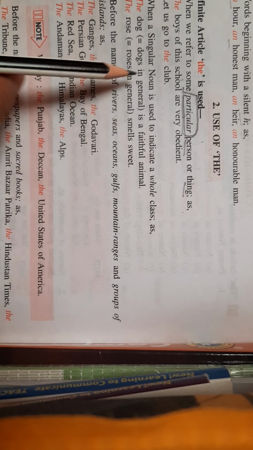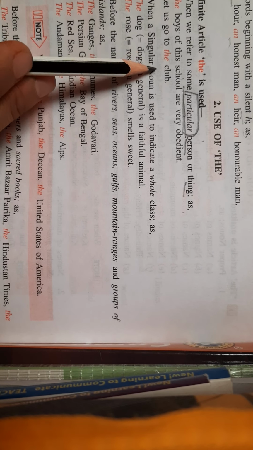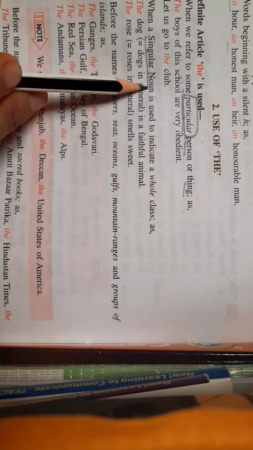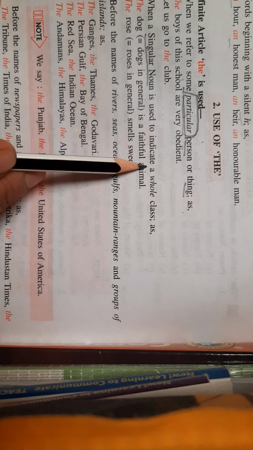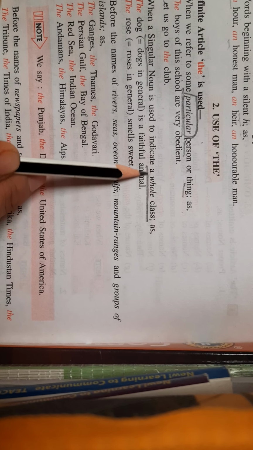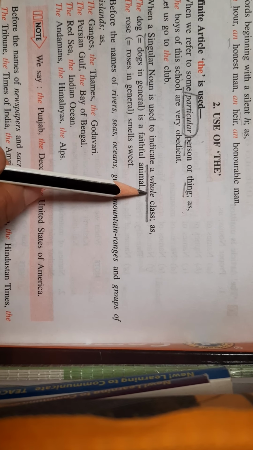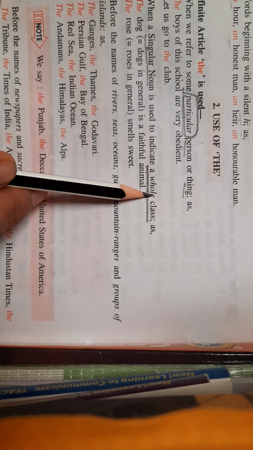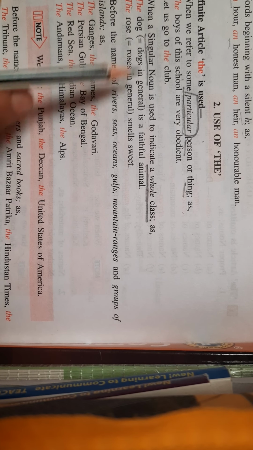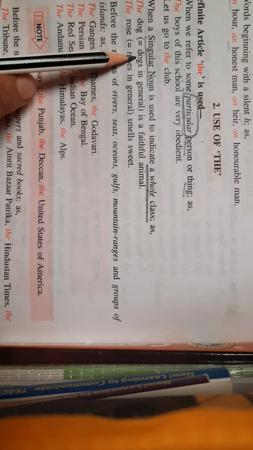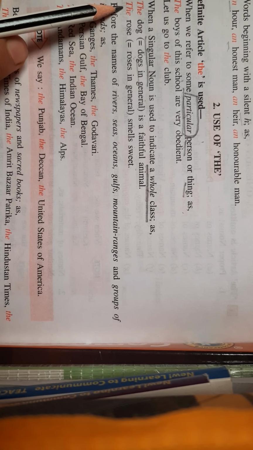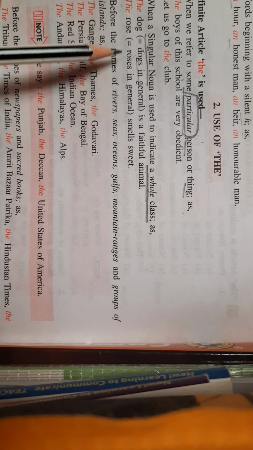Clear? Now we have already explained that with singular nouns we use a or an, but when it is used to indicate a whole class, okay? It is singular but indicates the whole class. Clear? Now let's take an example. The dog is a faithful animal. Now here dog is a general word. The rose smells sweet. Clear?